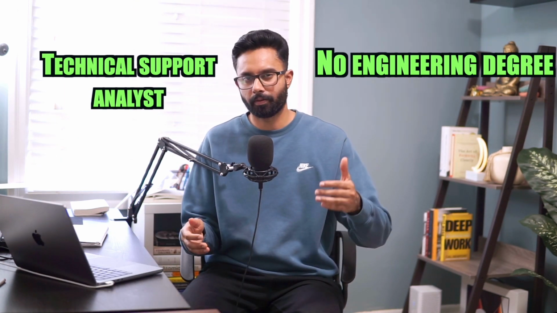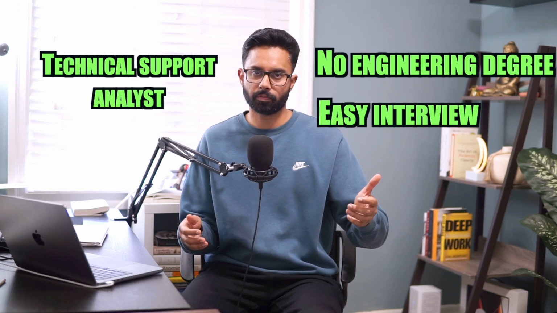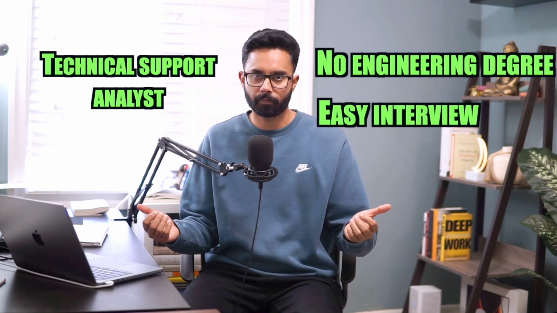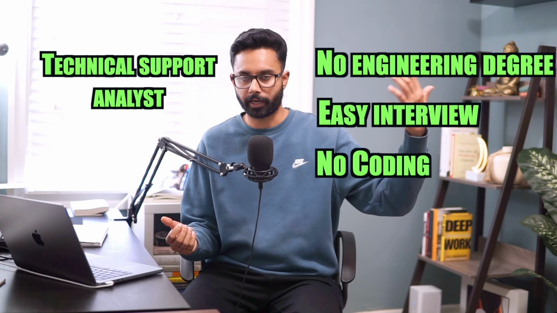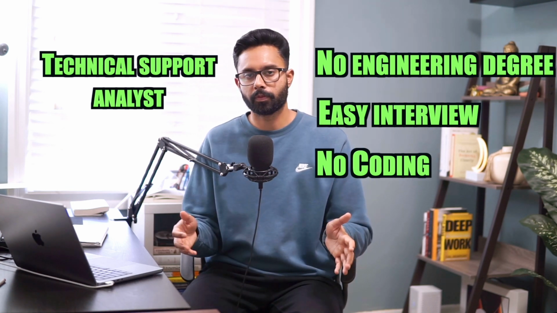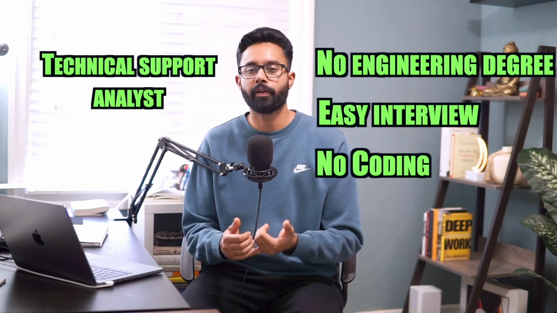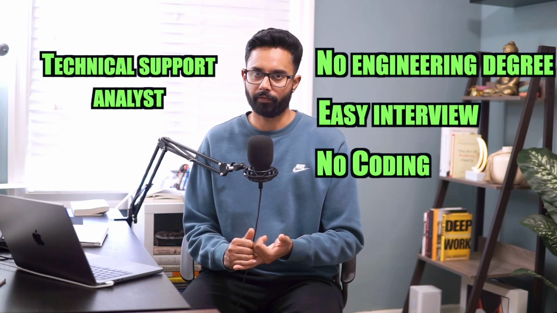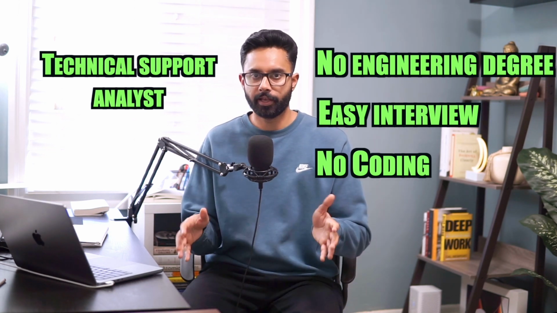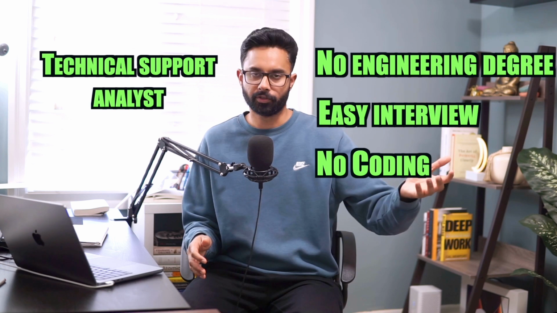Generally, interviews are pretty smooth for these kinds of positions because you will not be doing any coding, so you will not be having those technical interviews. Most of the time you'll have some behavioral interviews or maybe a little technical interviews, but they are way easier than software development or software engineering positions.